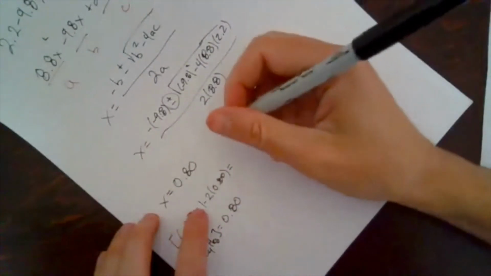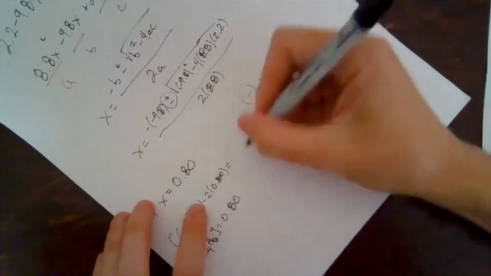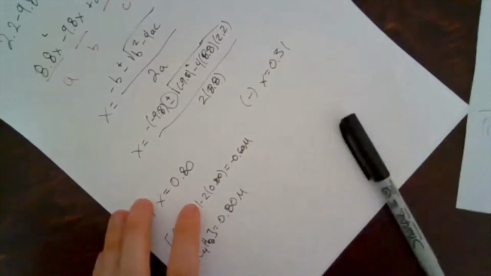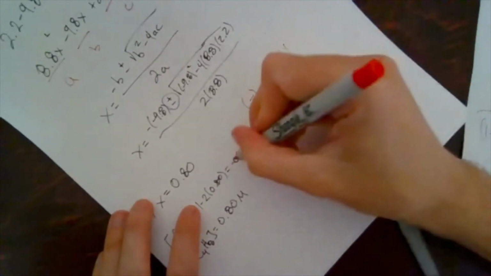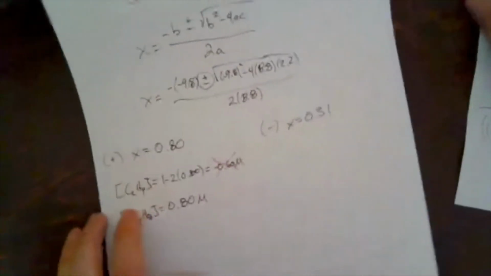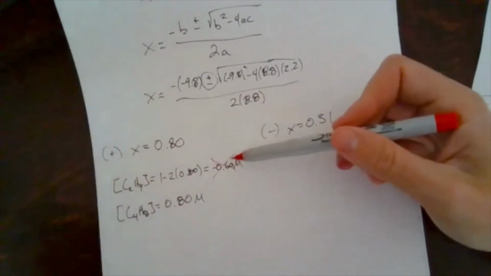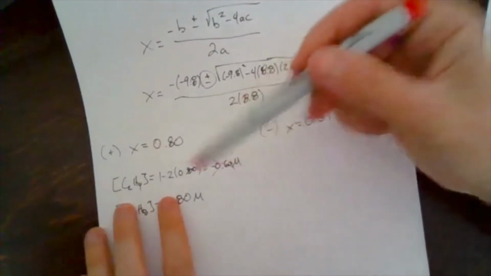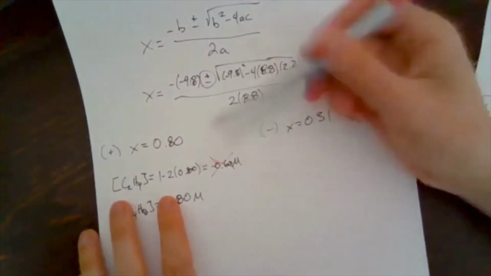If we calculate that out, we get negative 0.60 molar. That is impossible. You cannot have a negative molarity. That cannot happen. And so this x is a mathematical answer, but it's not a chemical answer.